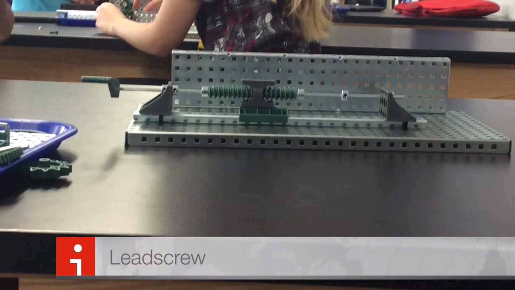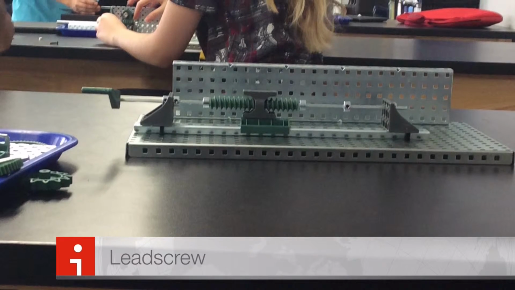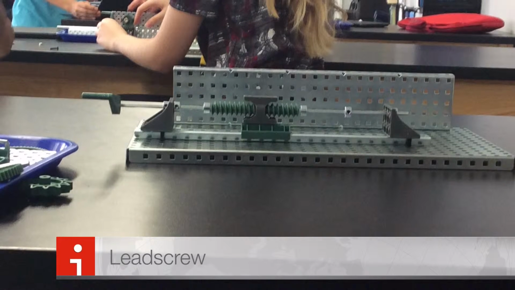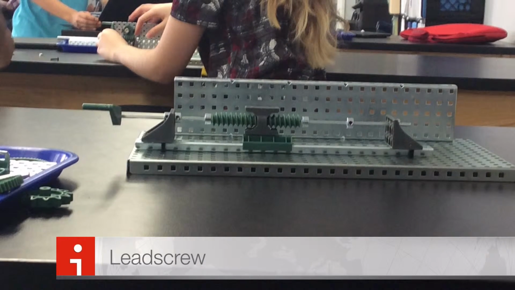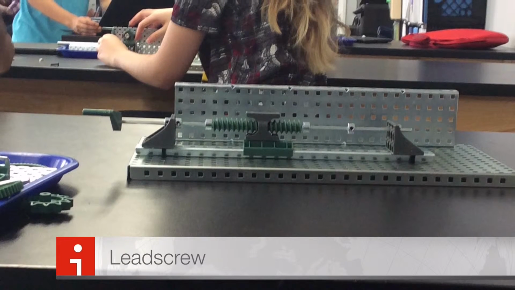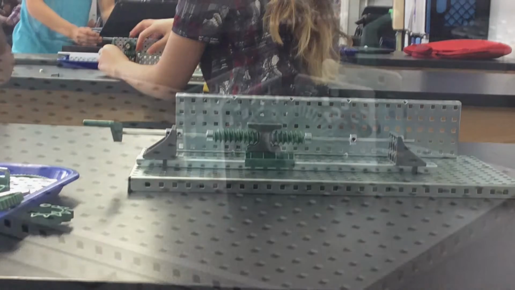Input movement for the lead screw is rotary, and the output movement is linear. It has 4.75 revolutions per crank. The flow of power is not reversible, however, the direction of travel is reversible, and the force is increased.